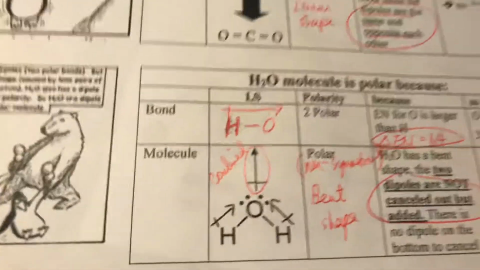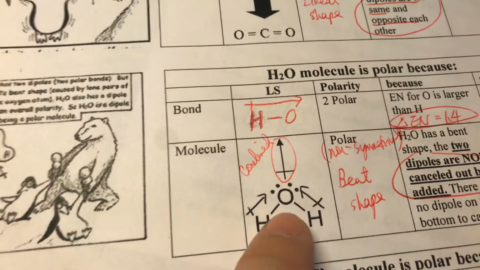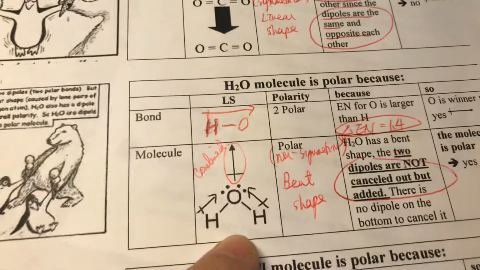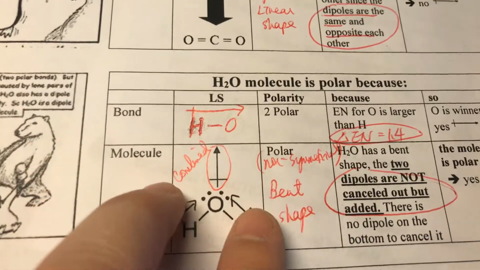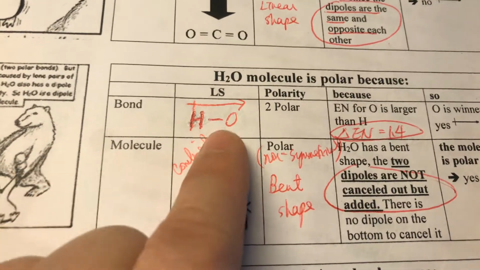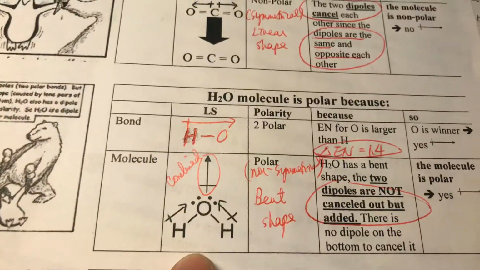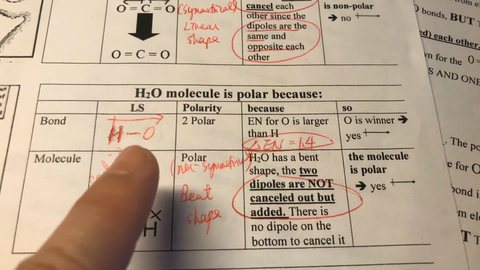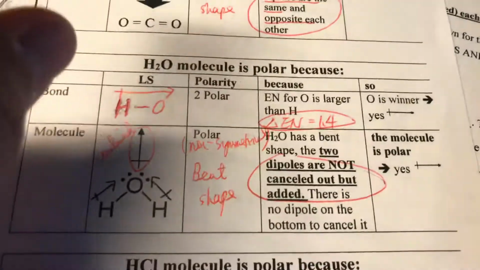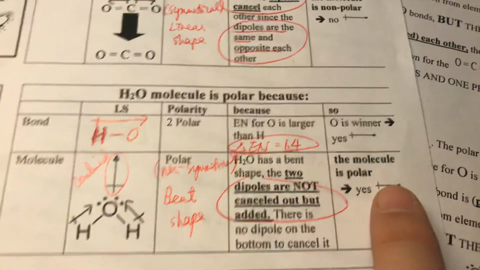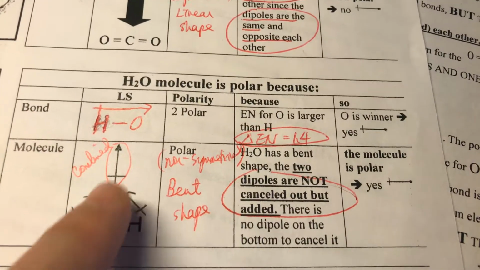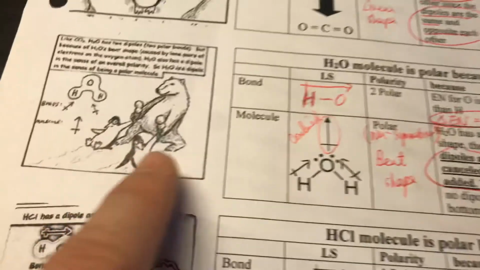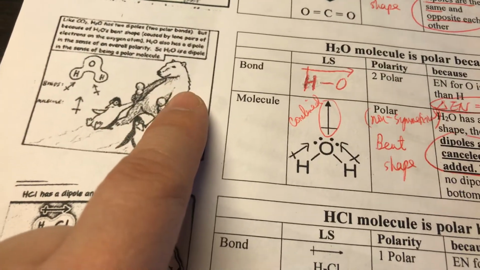This is the final dipole, and there's nothing on the bottom. These dipoles go to the top, but there's no dipole on the bottom to cancel. These two small dipoles combine as the top one, with nothing on the bottom to cancel. As a result, all the polarity goes to the top. So the molecule is polar, and we draw the dipole here. The water is polar because eventually you have a winner. The winner is the polar bear.